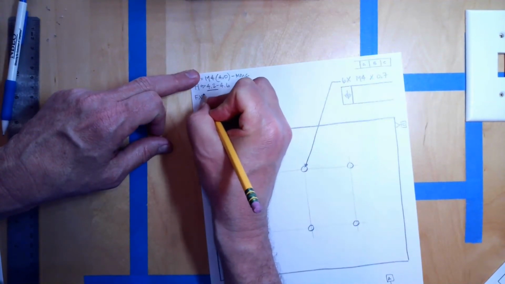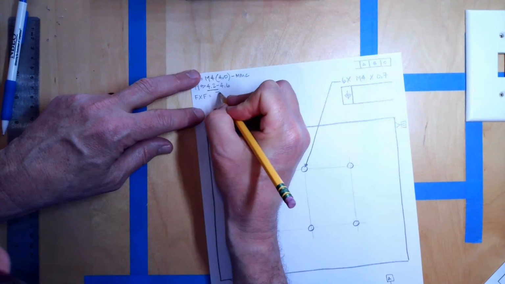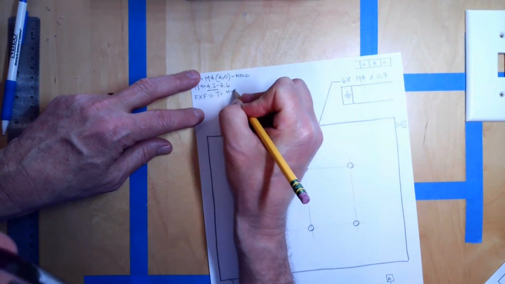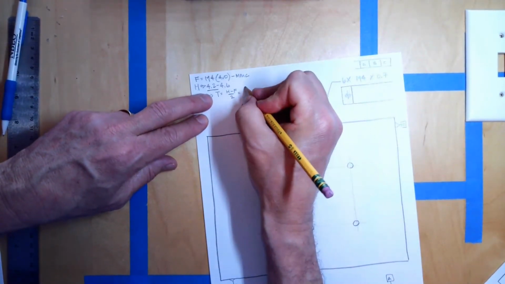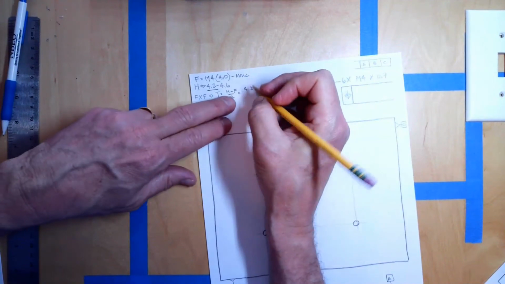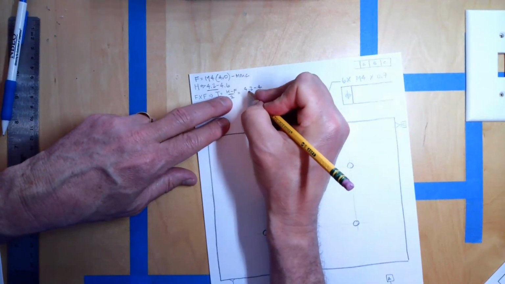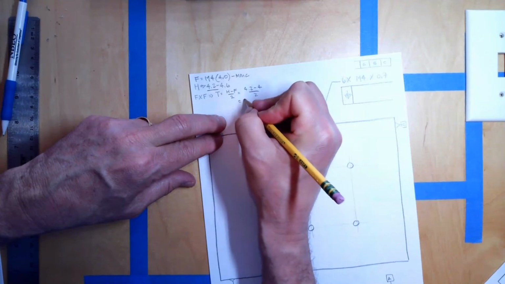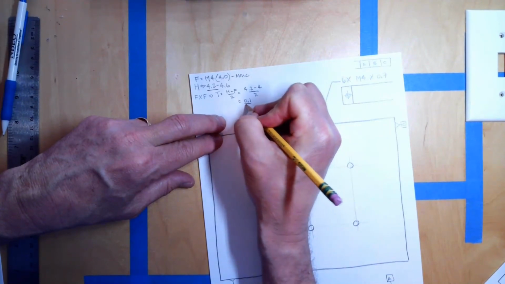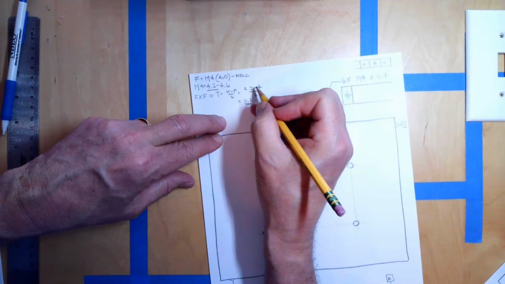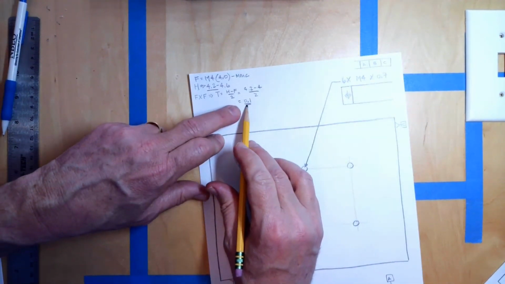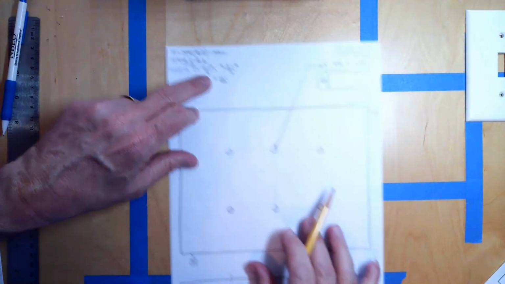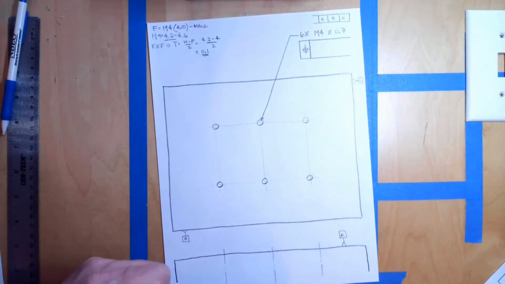So the fixed fastener equation is T equals H minus F divided by 2. H is 4.2. F is 4. 4.2 minus 4 is 0.2, divided by 2 equals 0.1. So that is my tolerance on these 6 holes.